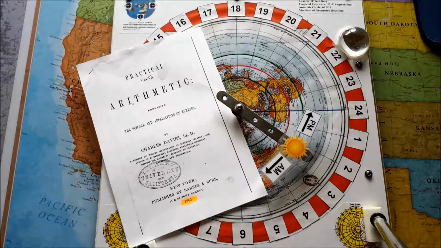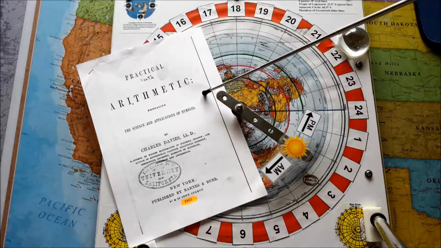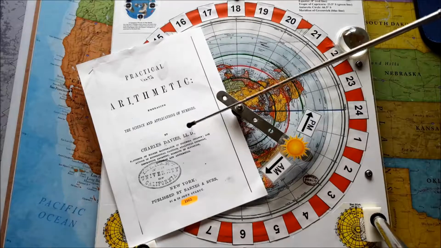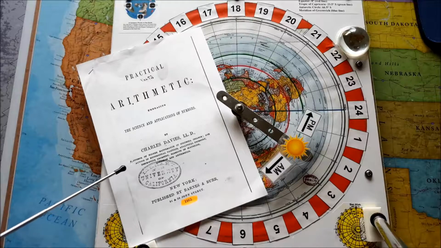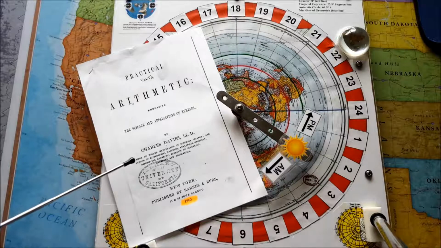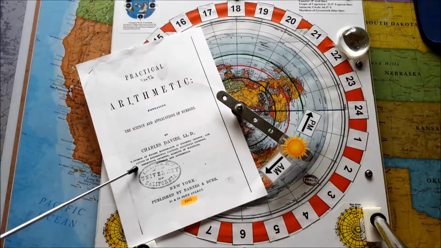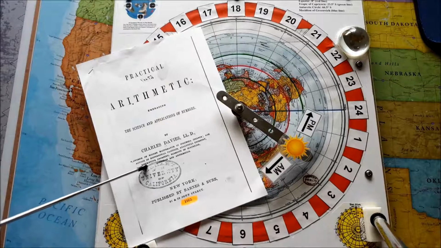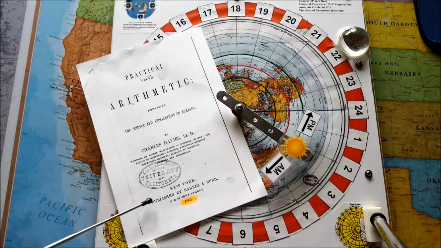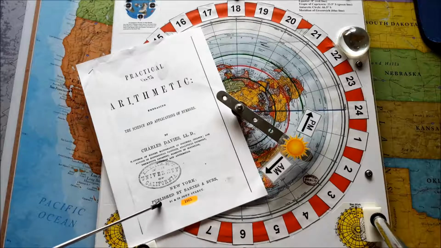Hello guys, we are here today to talk about this book by Charles Davis, LLD. It's called Practical Mathematics, Embracing the Science and Application of Numbers by Charles Davis, LLD, Professor of Higher Mathematics in Columbia College and author of Differential Calculus, Analytical Geometry, Descriptive Geometry, Elements of Surveying, Algebras and Arithmetics. Library of the University of California, New York, published by Barnes & Burr, 51 and 53 John Street, 1863.